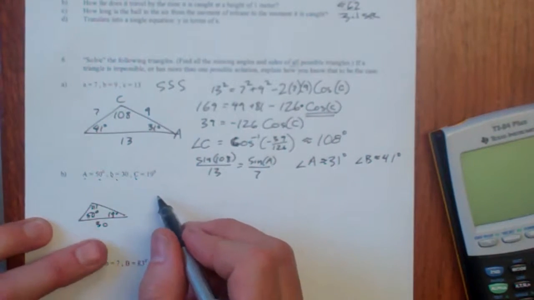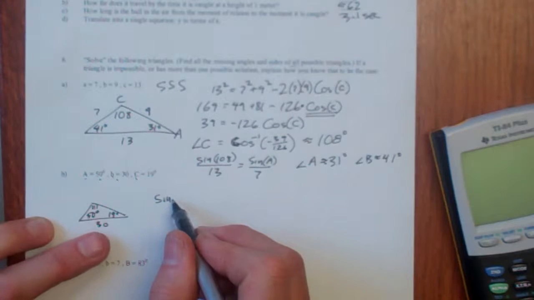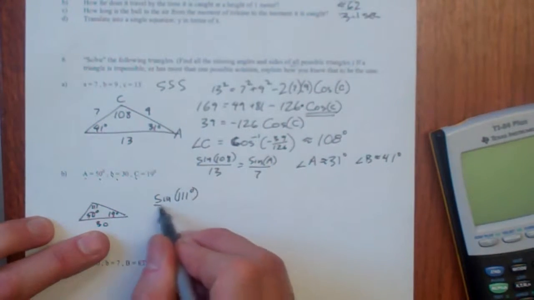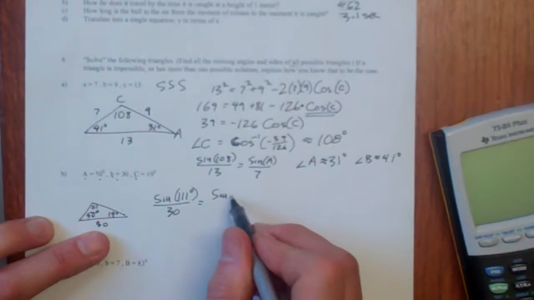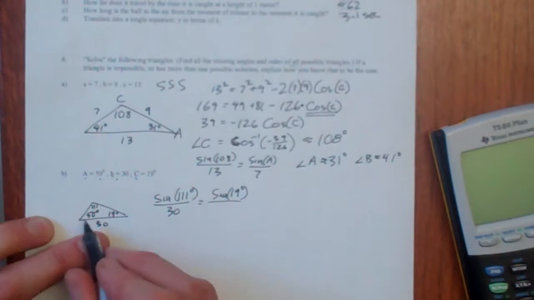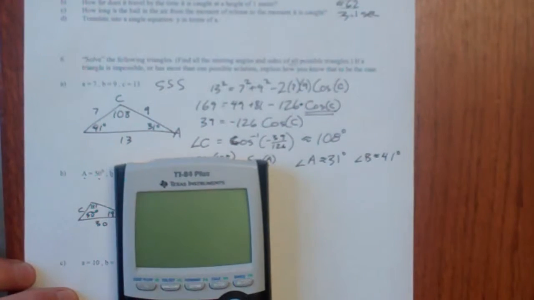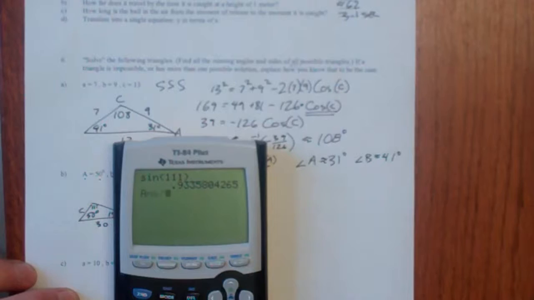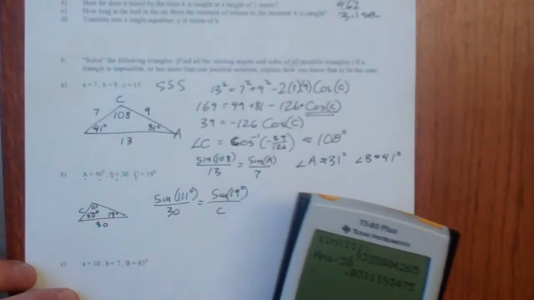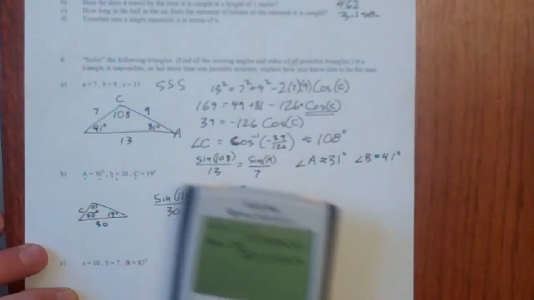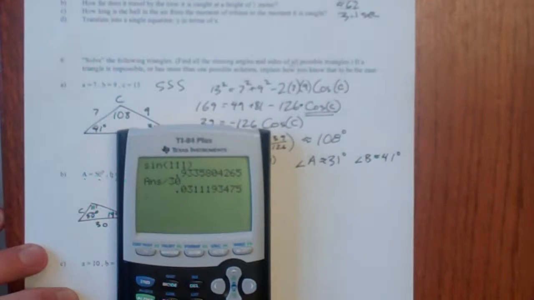Then to set that up and solve it, I'm going to say the sine of 111 degrees over 30 is going to be equal to the sine of 19 degrees over, and opposite 19 is side C. So take the sine of 111 and divide that by 30, and then I'm going to find the sine of 19 degrees and divide by 0.3111.